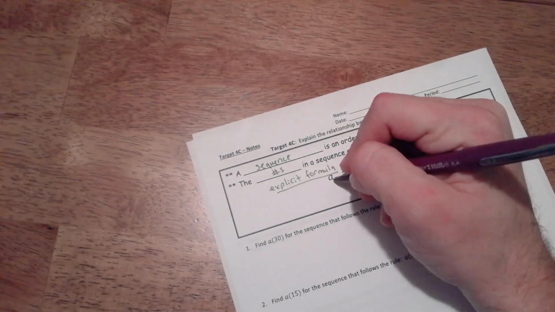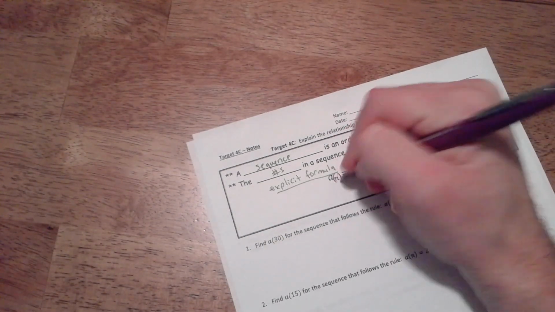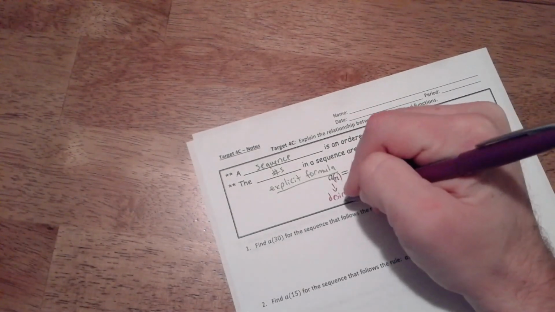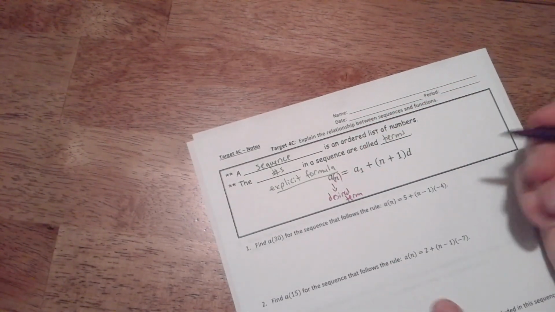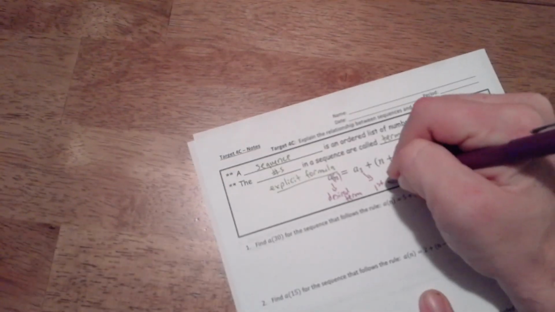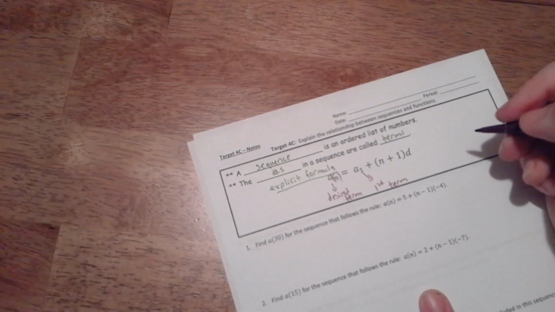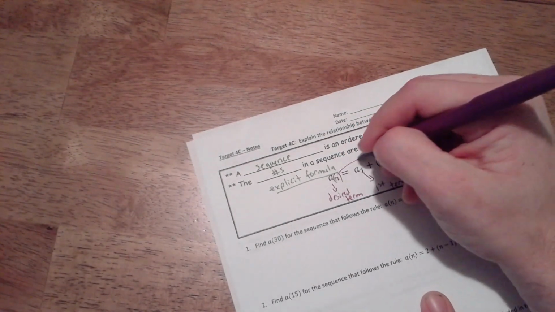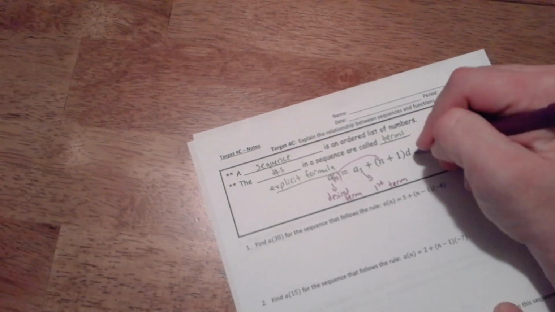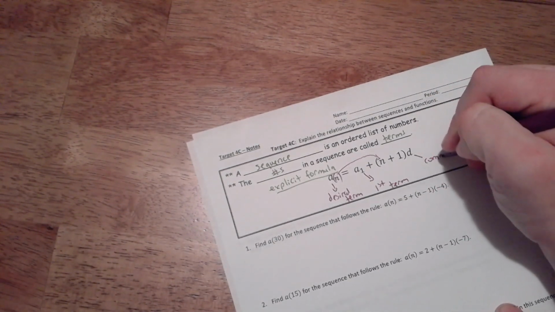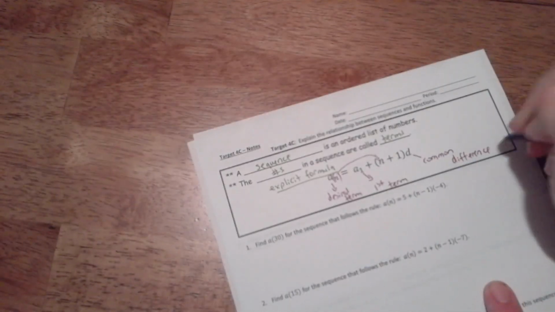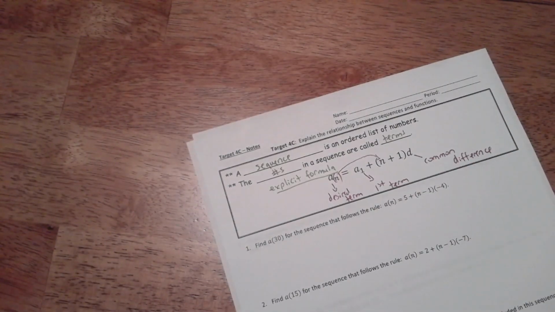So what we have to know, this is pronounced A sub n. You'll also see it like this. This is the desired term. This is the term we want. A sub 1, this means the first term of the sequence. This n, once we know what that is, we are just plugging that in. And D is the common difference. How are the numbers changing?